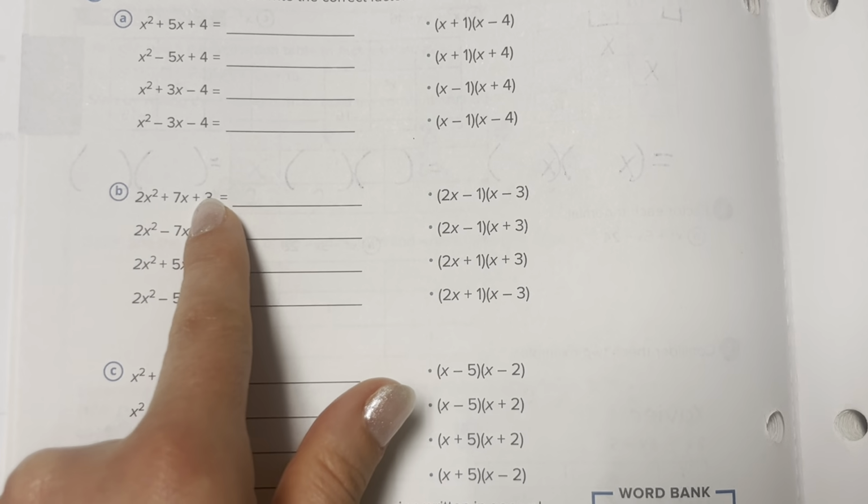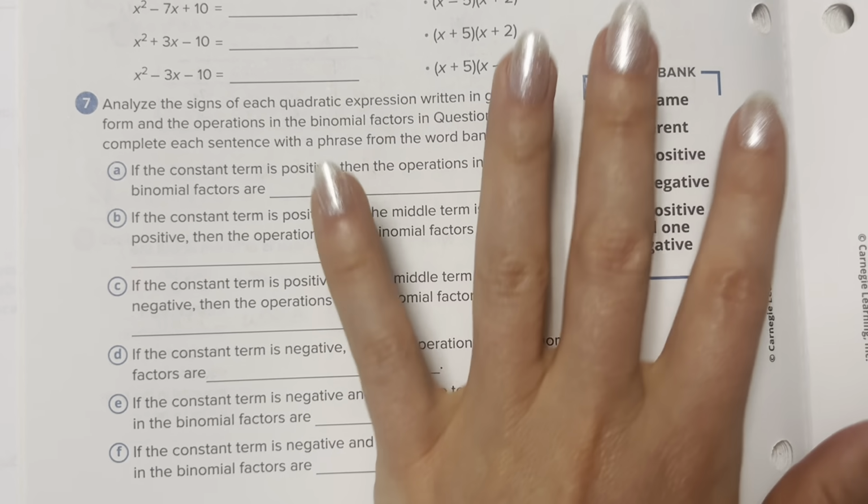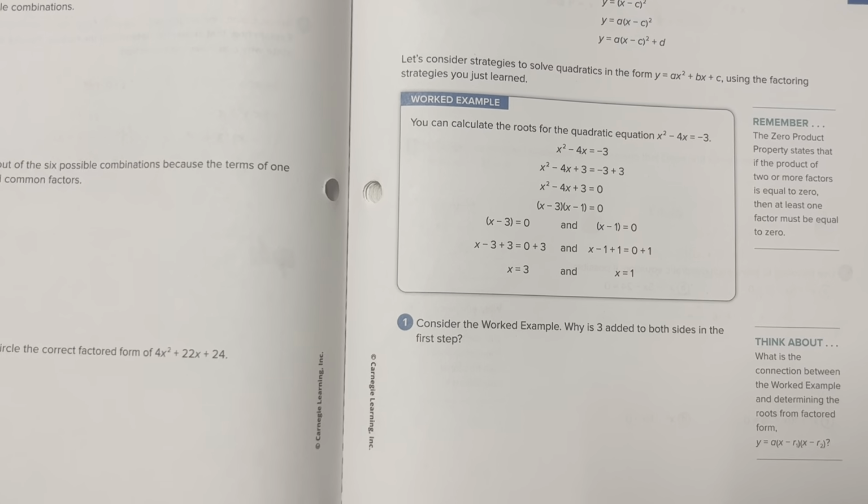So on this page, page 736, you're going to just match which one goes where. And then you have a word bank here for the very, very end. And that's all you have to do today. Through page 736 or 737 if you're wanting to do more.